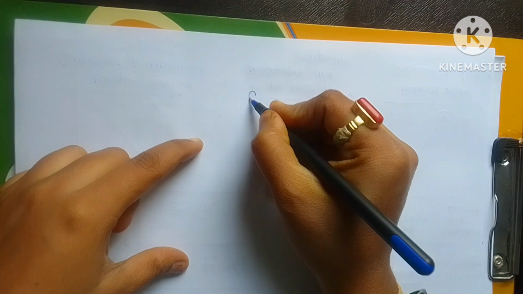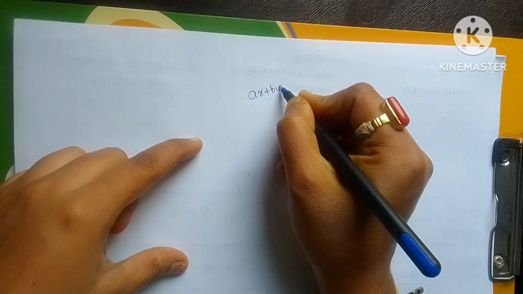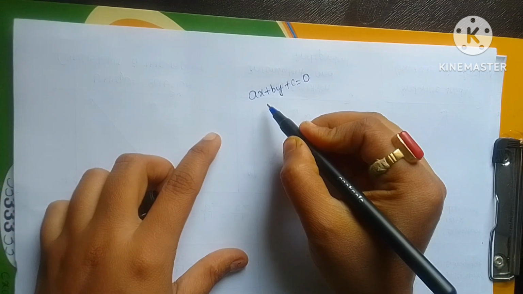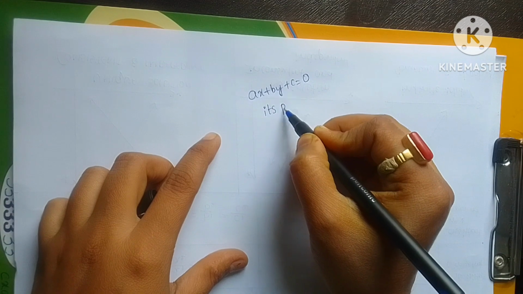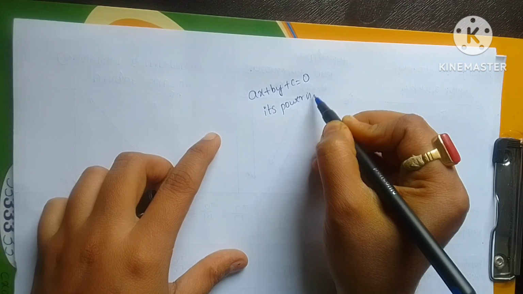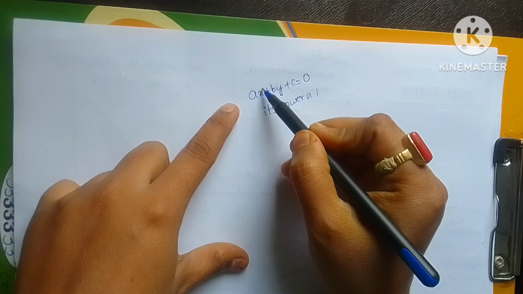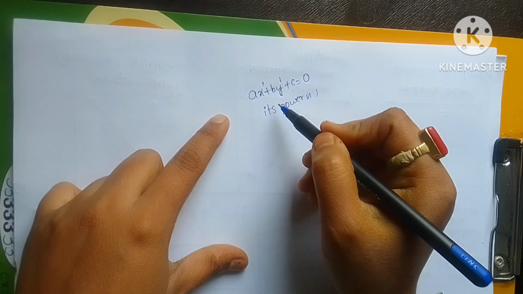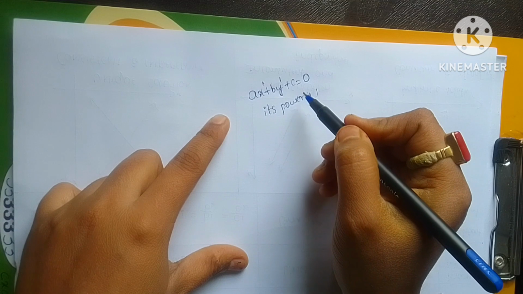The linear equation is said to be ax plus by plus c equals 0. Why is it a linear equation? Its power is 1. What is the power? x to the power of 1, y to the power of 1. As the power of the variables is 1, it is said to be a linear equation.